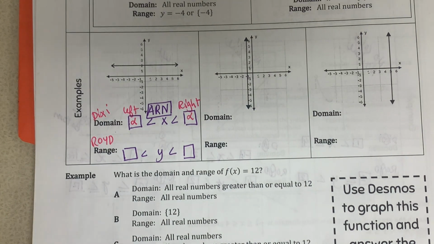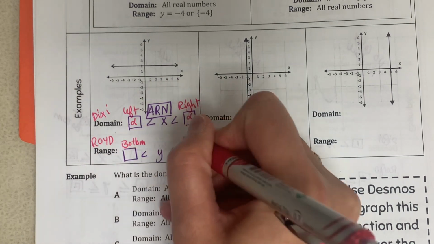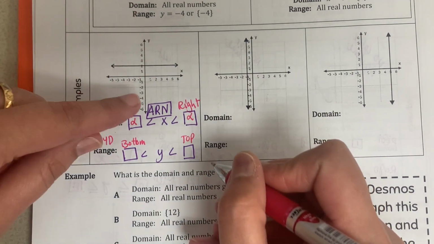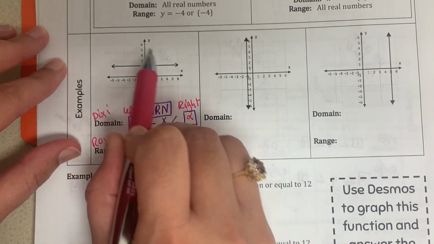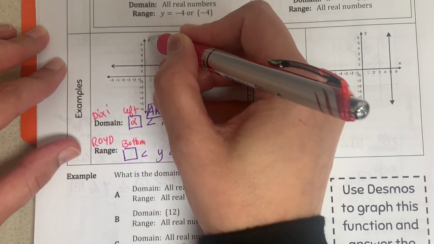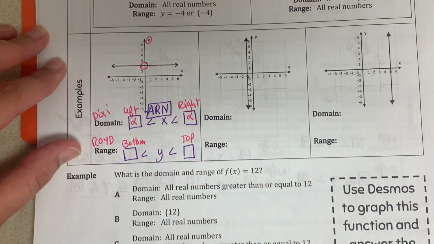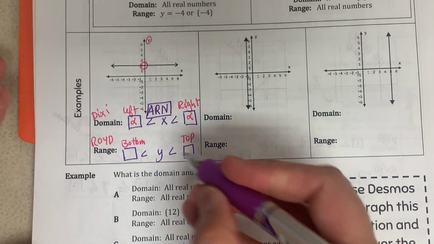Now range is a little technical over here. Range needs to be read from bottom to top. But if you see, this line is not going up and down. This line is actually fixed on the y value. So all you have to do is look at that y value. It's on y equals 2. This is how you write the range for the horizontal line.